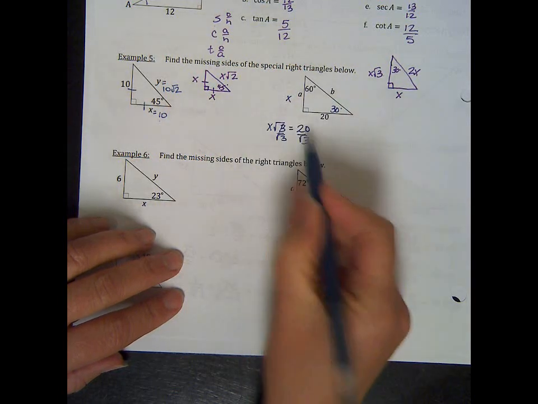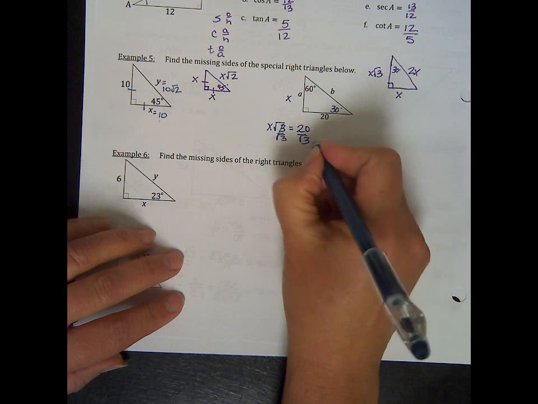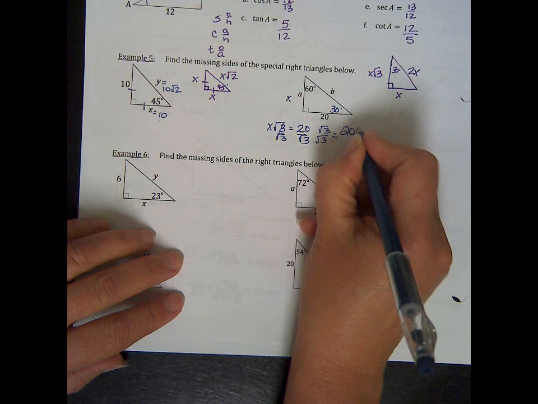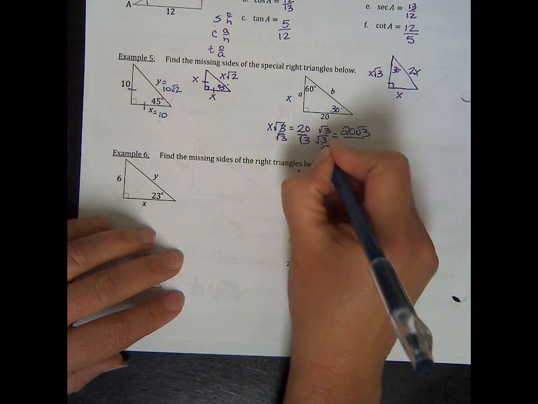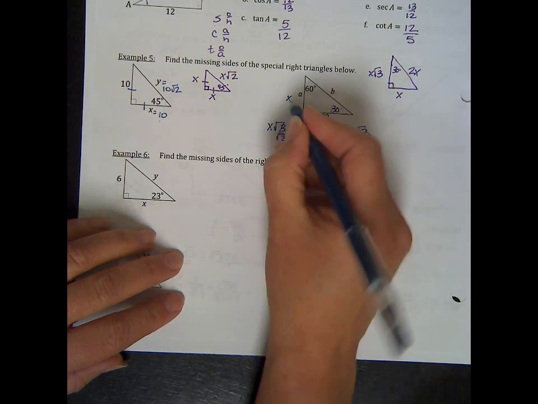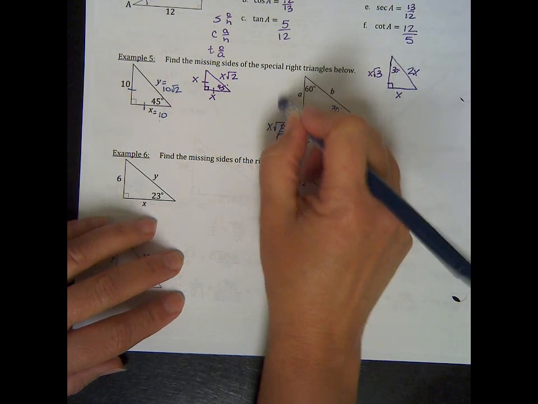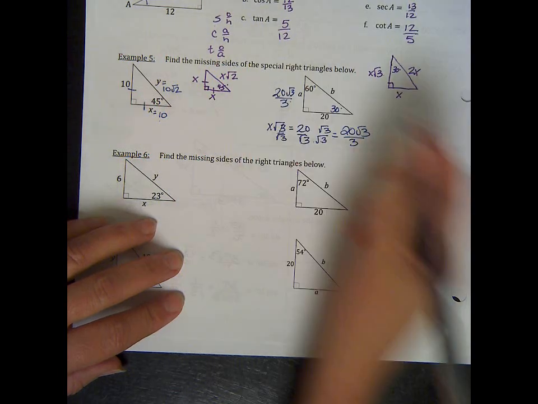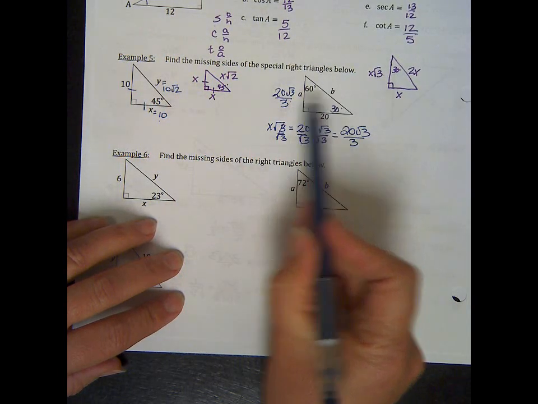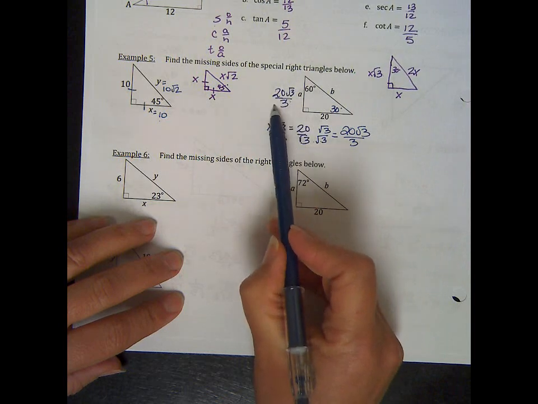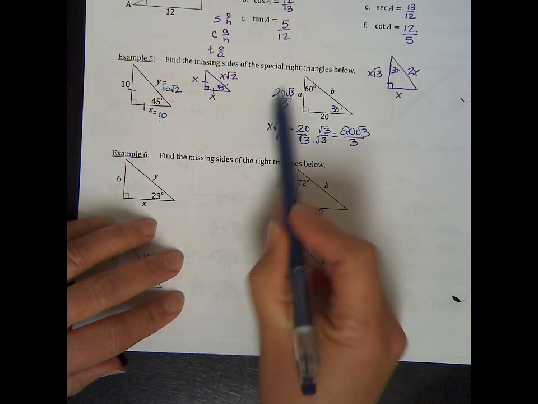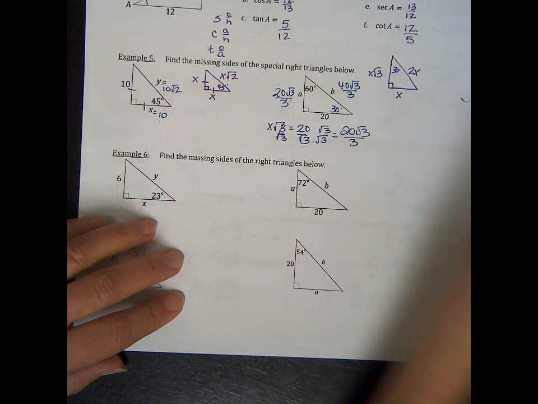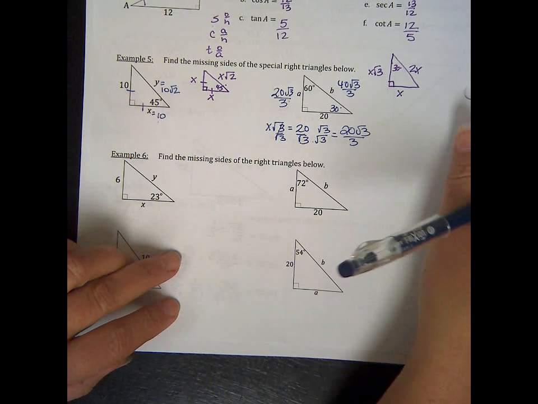So x equals 20 over root 3. I should always rationalize if I can, which is 20 root 3 over root 3 times root 3, which is 3. So ugly, but that is our side across from the 30, called a, or our x: 20 root 3 over 3. And then remember, to get our hypotenuse, we double what was across from the 30. So if we double 20 root 3, we'll have 40 root 3 over 3. Just double the top of a fraction to double the whole fraction.